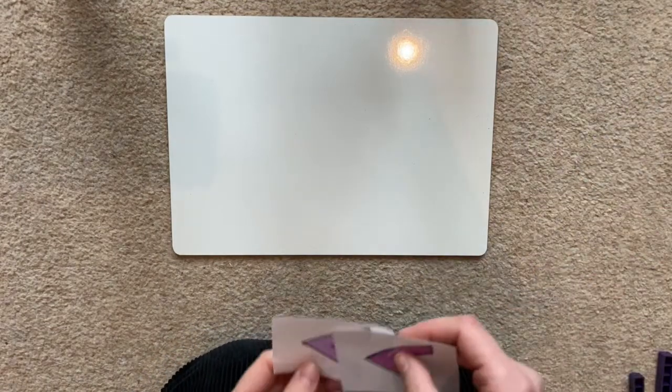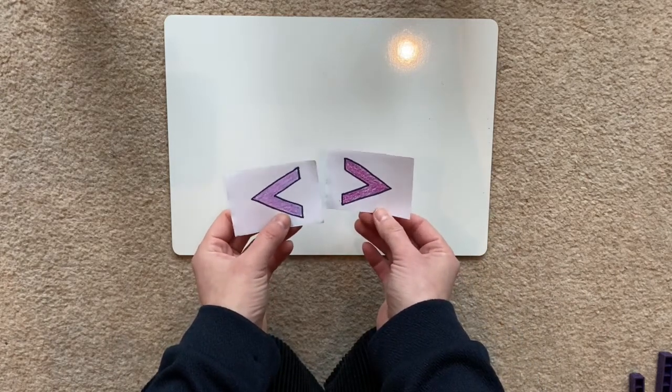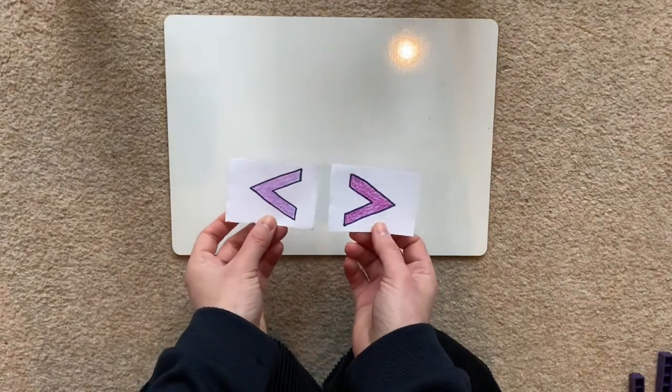So for this lesson, you are going to need your less than and greater than symbols that you made a couple weeks ago. If you don't have them anymore, then you can make some new ones for today's lesson.